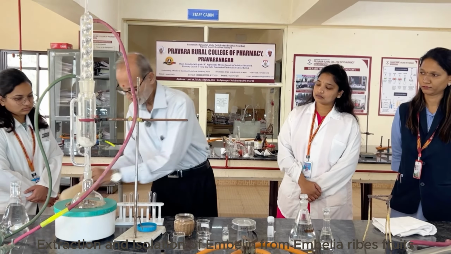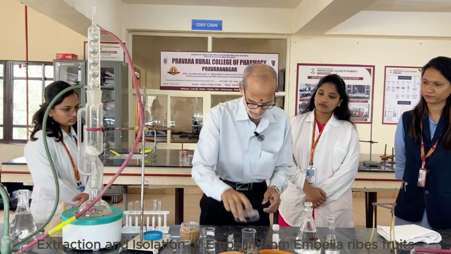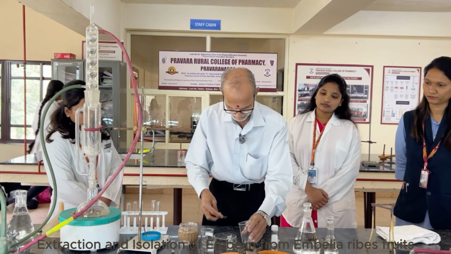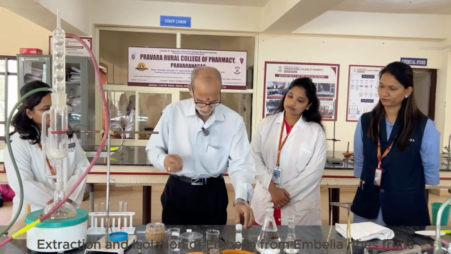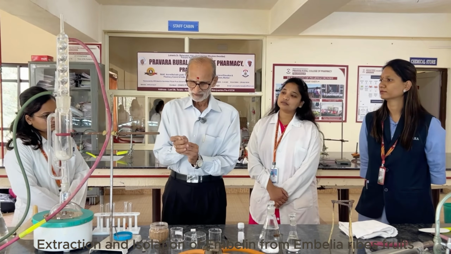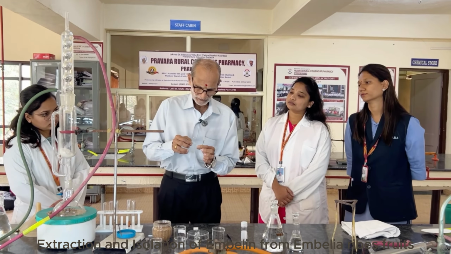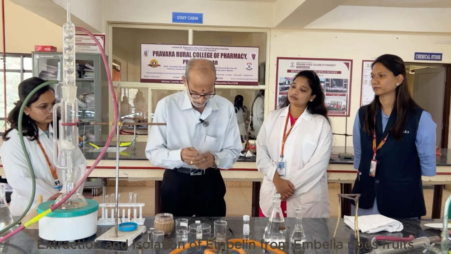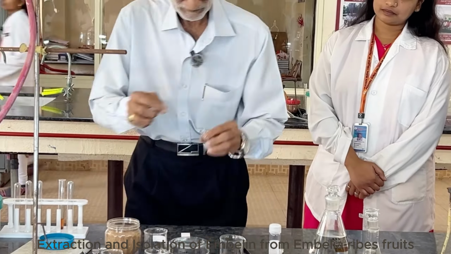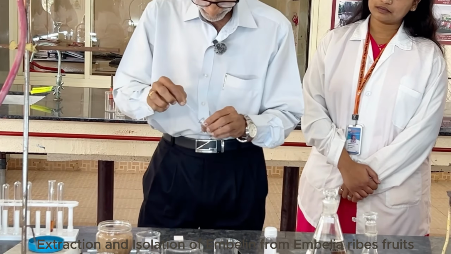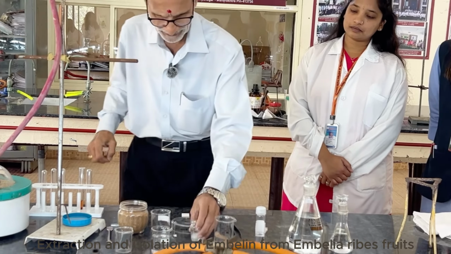So what we are going to do, we are going to first ascertain on a TLC plate. We will be putting two tracks, one of the standard and one of the test, and then we will run it in the solvent system. On the left side, I will be putting the standard track.